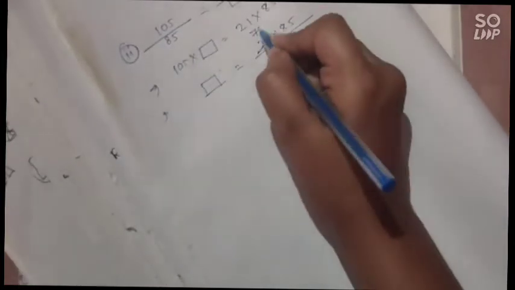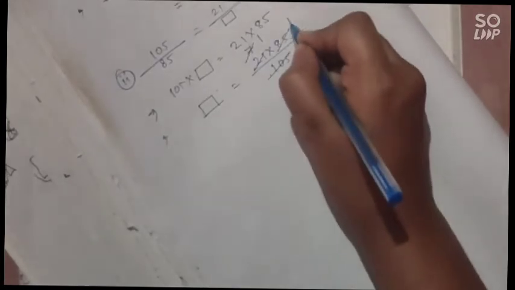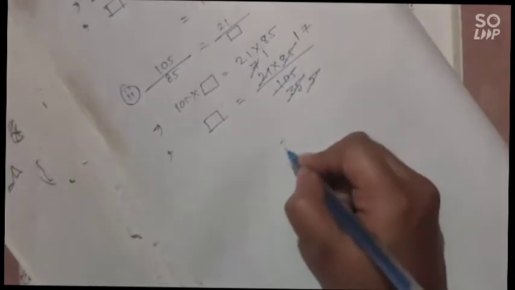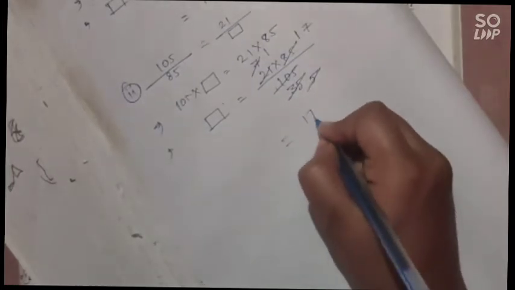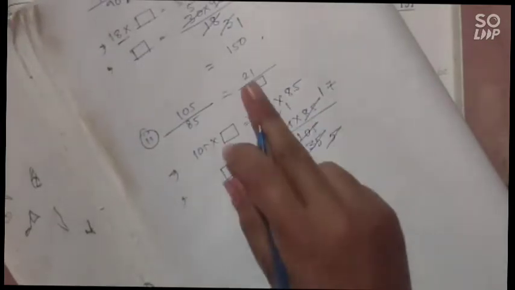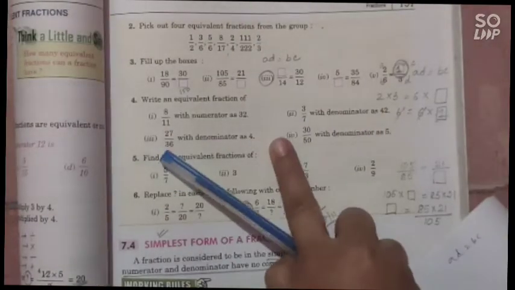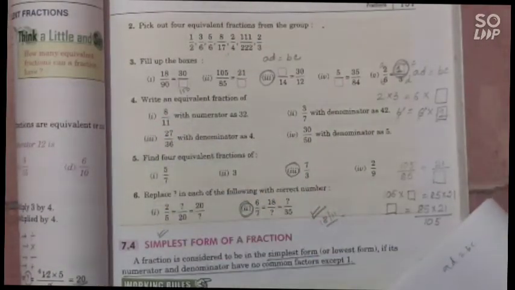Next 7 1s are 7, 5 7s are 35, 5 1s are 5, 5 7s are 35. Then 17 will be the answer, the value of this box. Okay, this is how you can find the value.